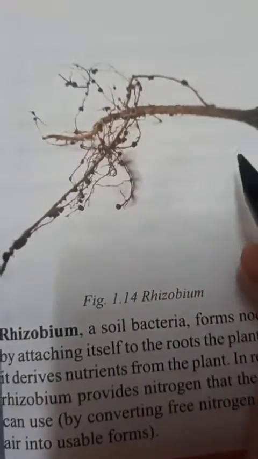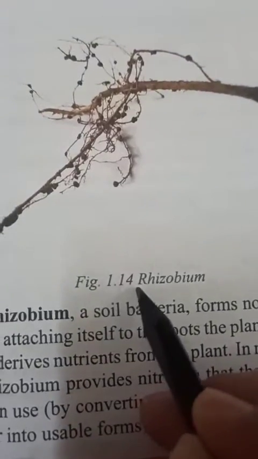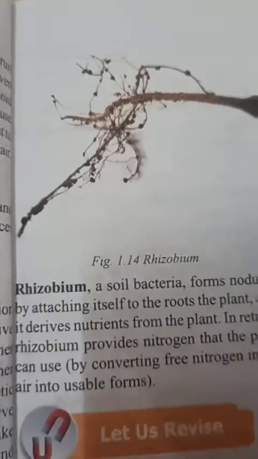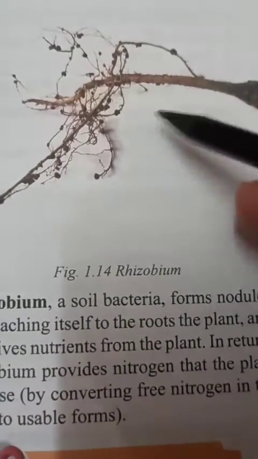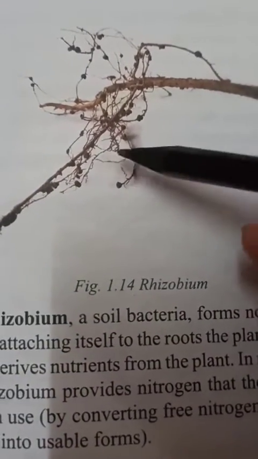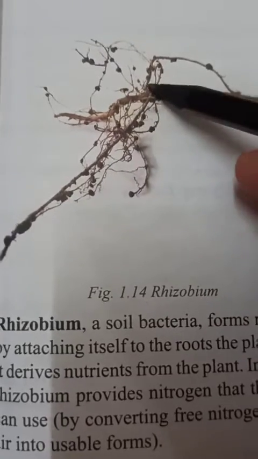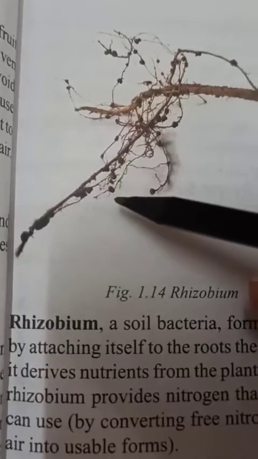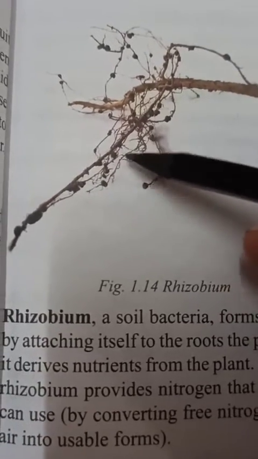So here you can see, children, this is the root of leguminous plants, and you can see these small beaded or knot-like structures in which bacteria are present.